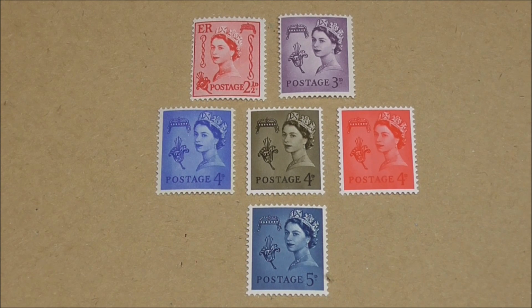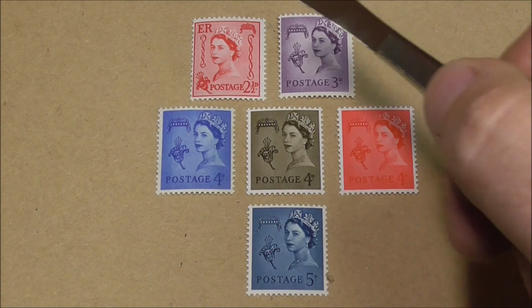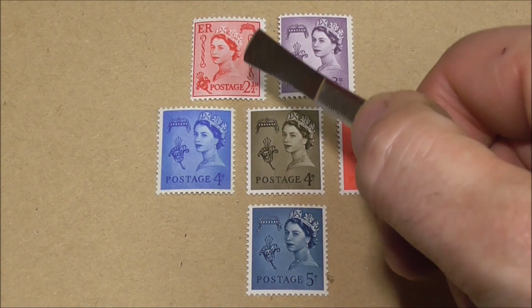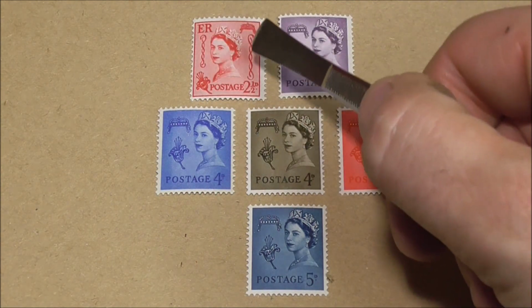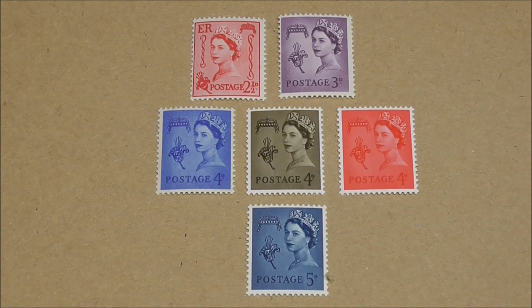There's a slight design variation on the 2.5p stamp, with the crown and lily placed in either corner to accommodate extra scroll work down the sides just there. And this design is my favourite of all the country and regional definitives.